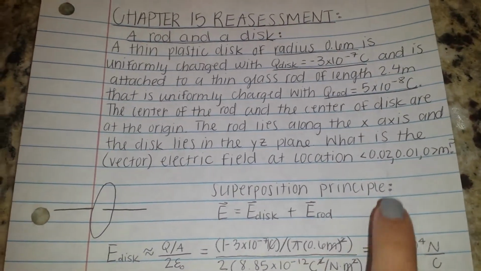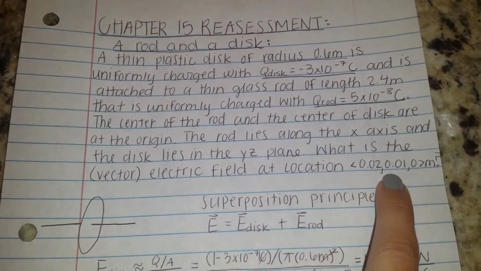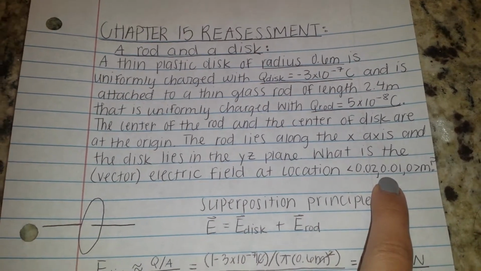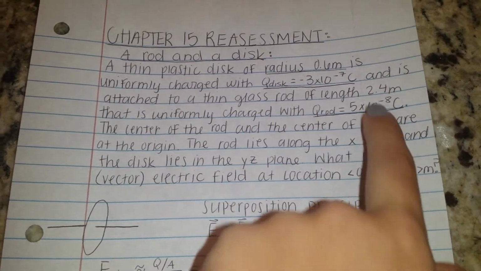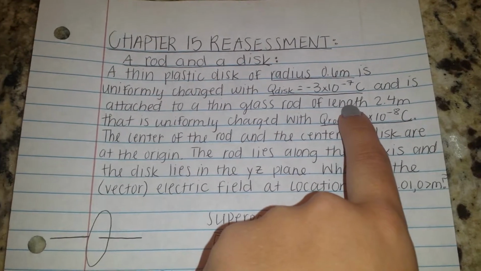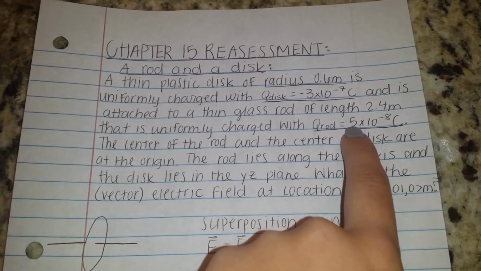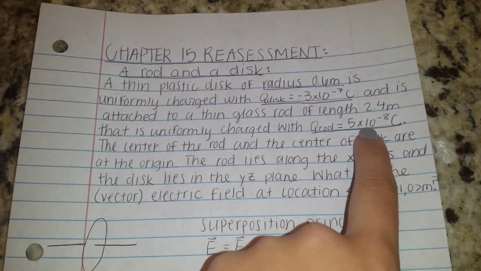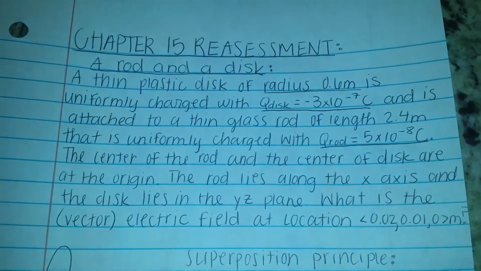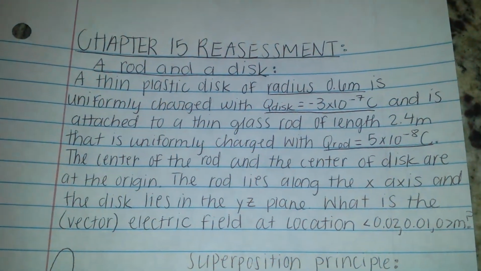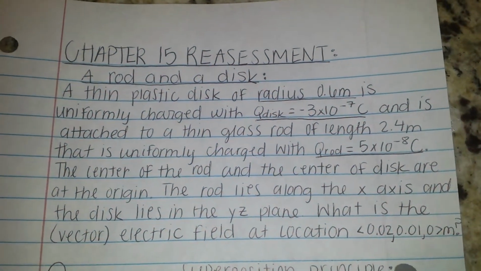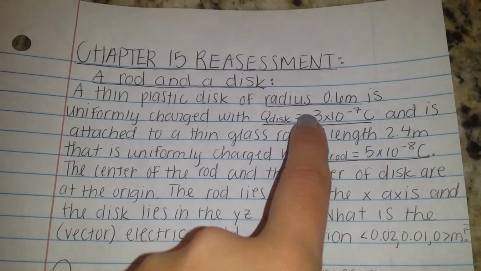because this location is much smaller than the actual radius, that location here is smaller than the radius here.